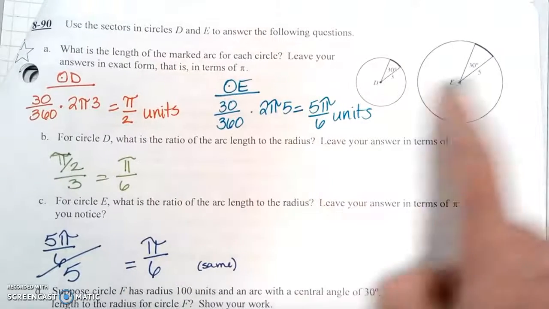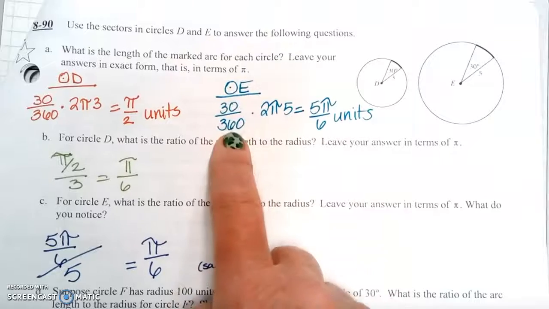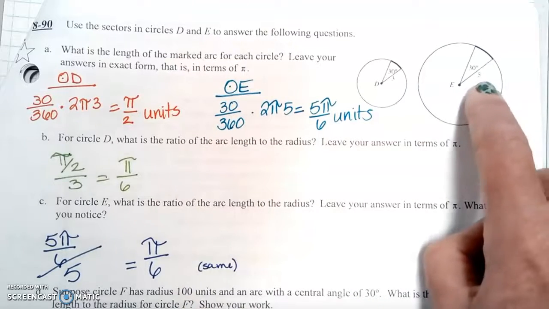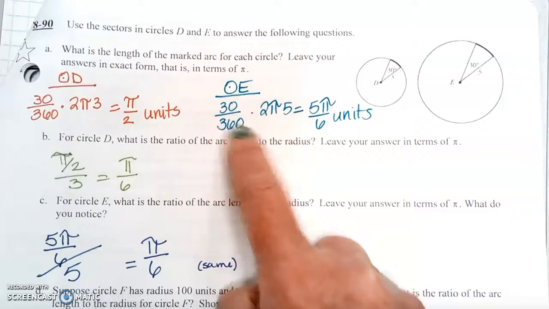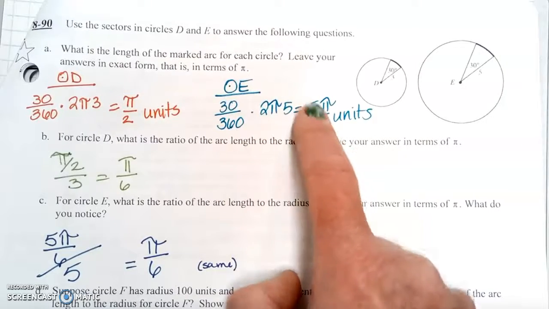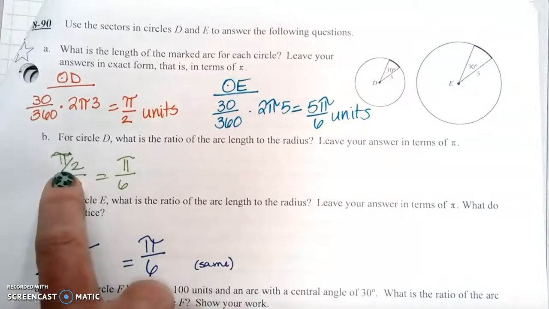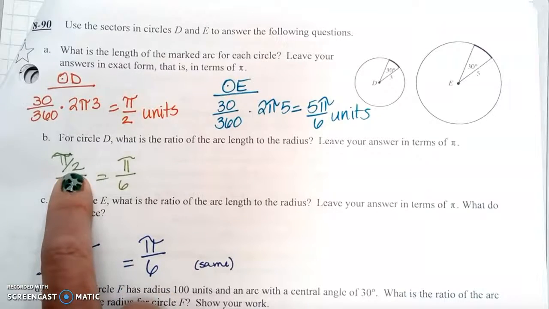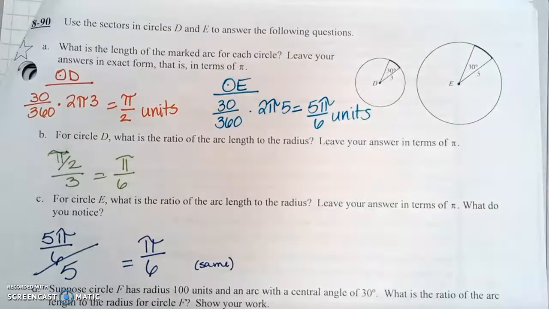For circle E, we have an angle measure of 30, so 30 out of 360. We have a radius of 5, so we plug in the 5 here. We multiply everything with the pi button, and we get 5/6 pi units. Okay. Part B, for circle D, what is the ratio of the arc length to the radius? It's going to be a half of the third, so it's going to reduce to pi over 6.